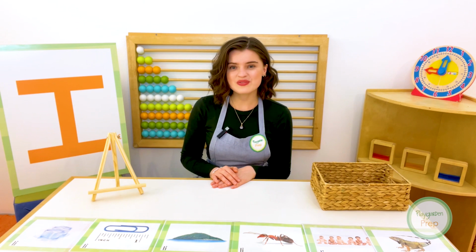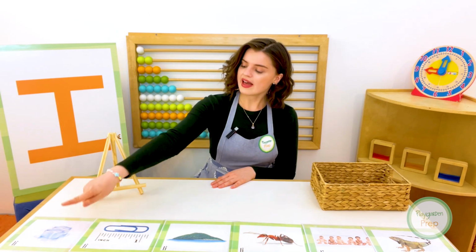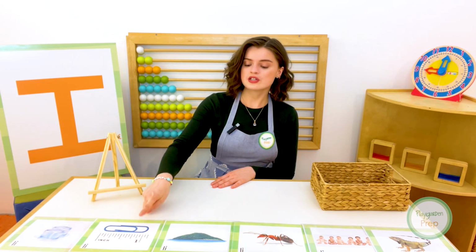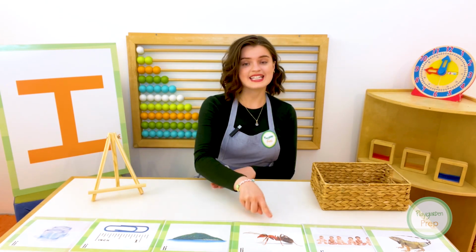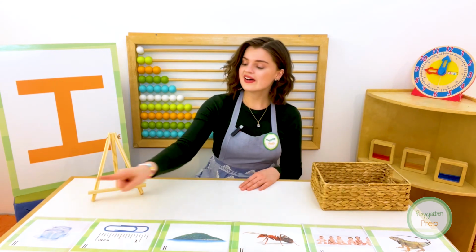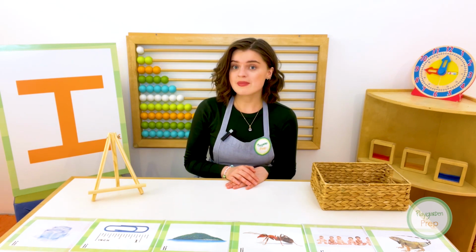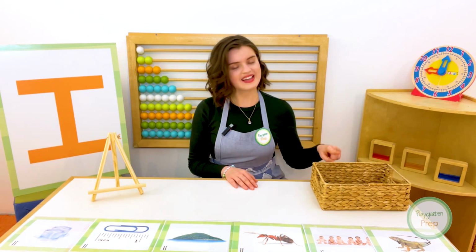Wow, let's review our words that start with the letter I. Ice, inch, island, insect, infant, and iguana all start with the letter I. Let's clean up our vocabulary cards by putting them back in the basket.